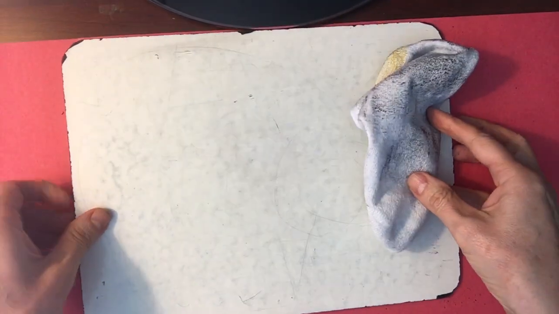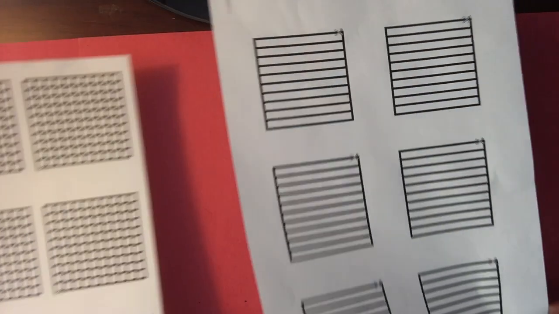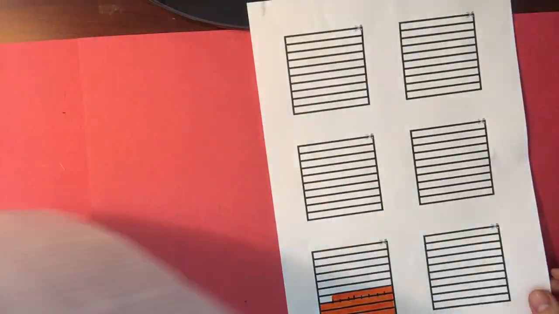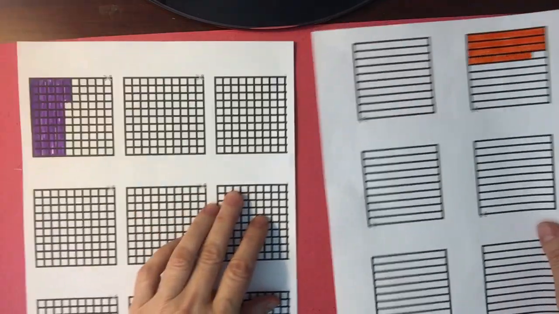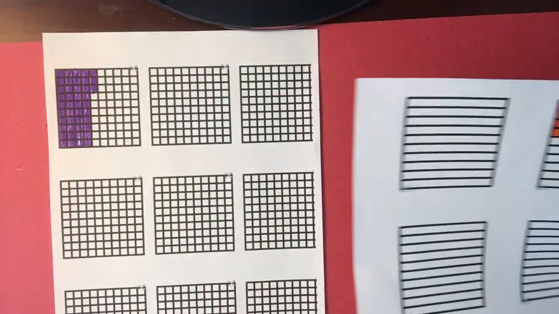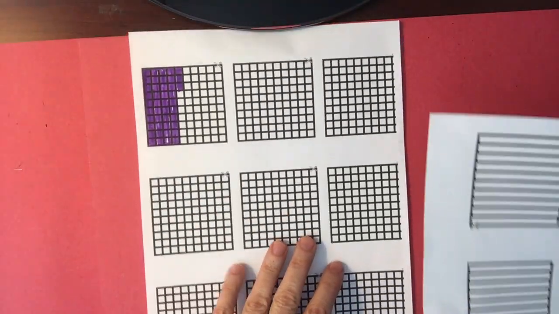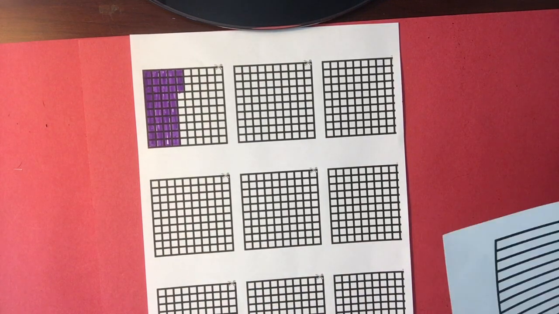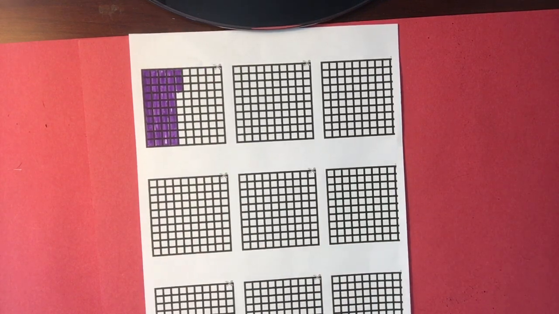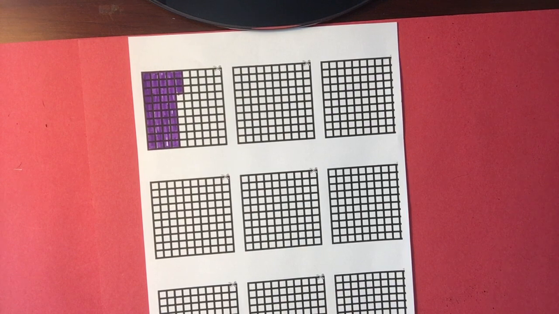You guys are awesome. Okay, now I'm going to show you what your independent practice is going to look like today. What I want you to take a look at is these grids. You're going to be building your own numbers, or your own fractions, here.